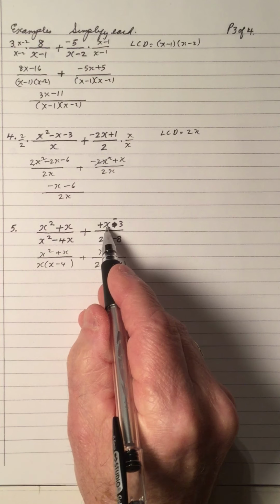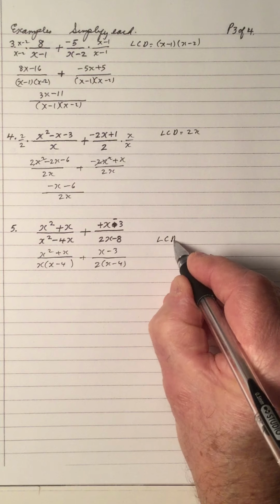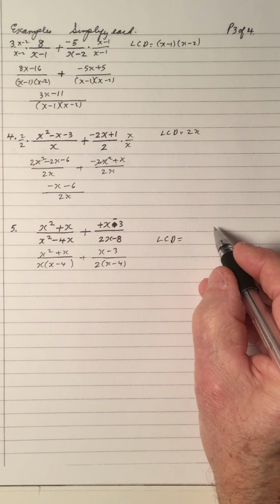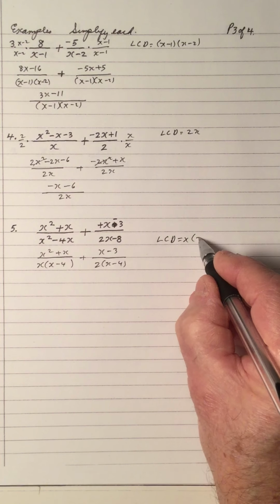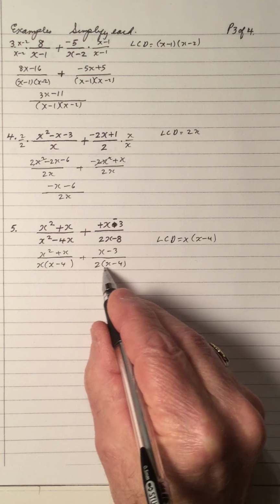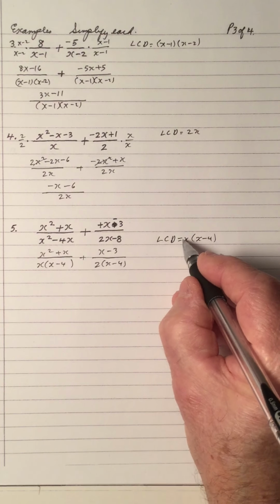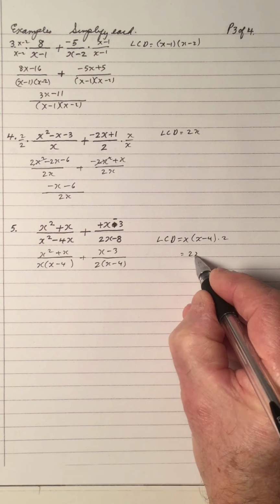So I added on the opposite and I factored my denominators. Why did I factor my denominator? Because I want to find the LCD. And I need an x. I have to have an x minus 4. So what's in this denominator here that's not here? So that's a 2. So I can put the 2 there.